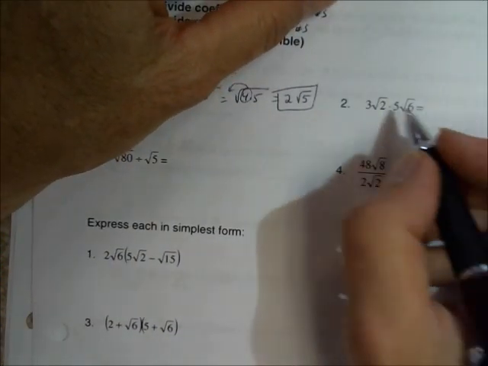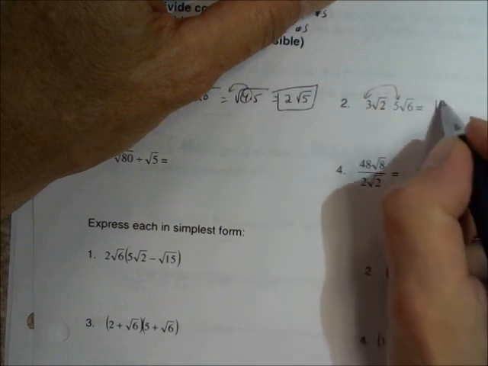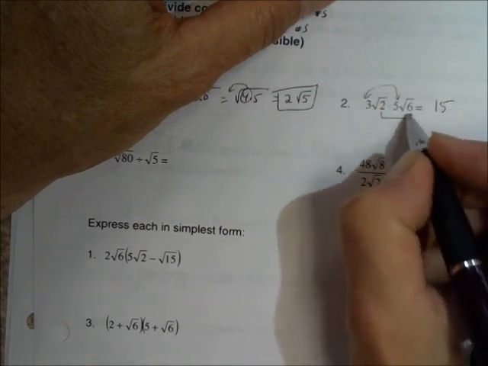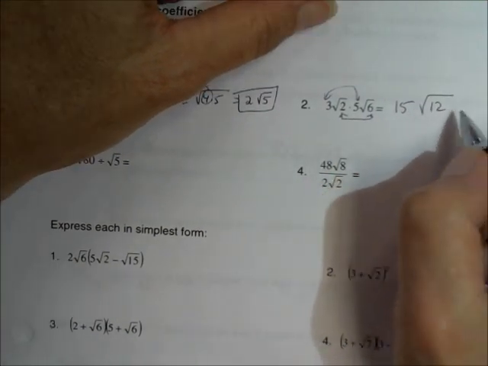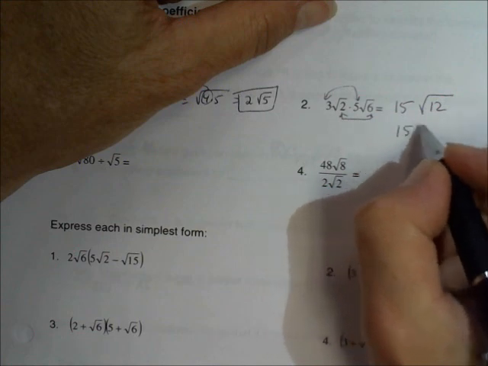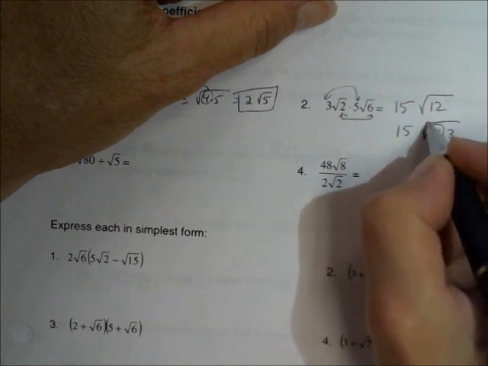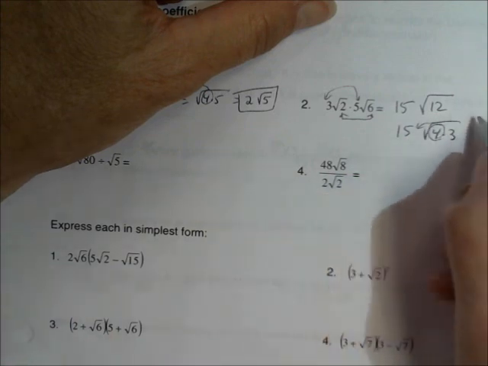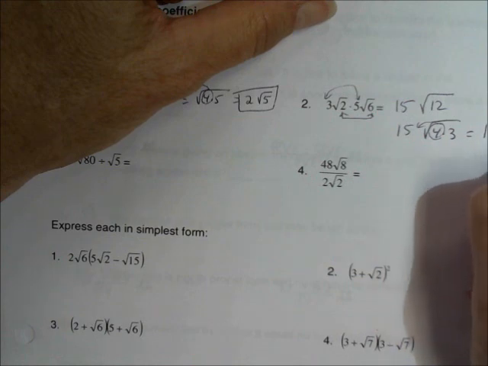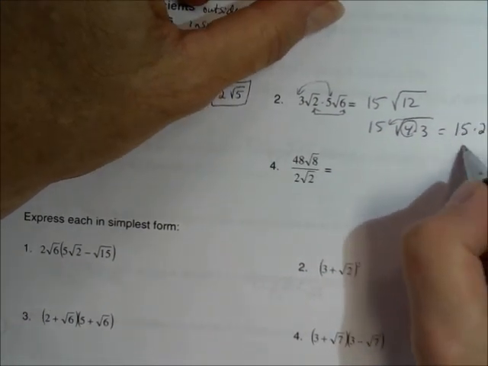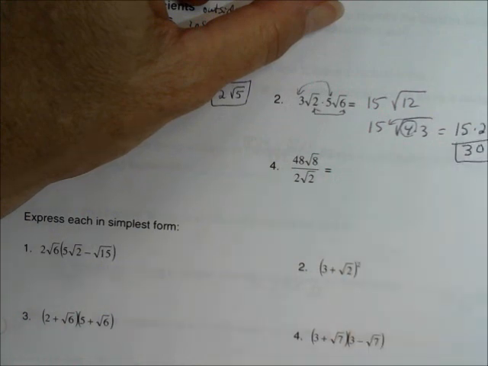And number 2, multiply the outsides. 3 times 5 is 15. Multiply the insides. 6 times 2 is 12, and this stays inside. But 12 can be broken down into 4 times 3. You're going to take the square root of 4 and call it 2. And this becomes 15 times 2, square root of 3, which is really just 30 square root of 3. And that's all we can do with that problem.